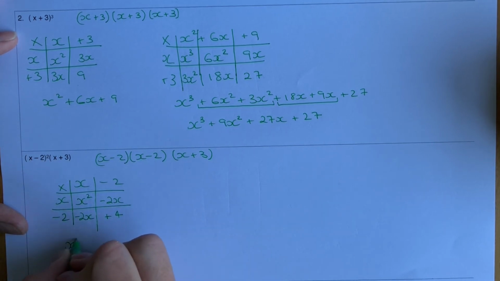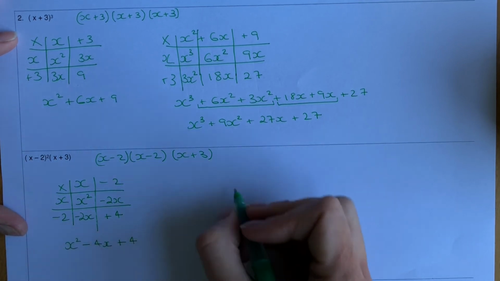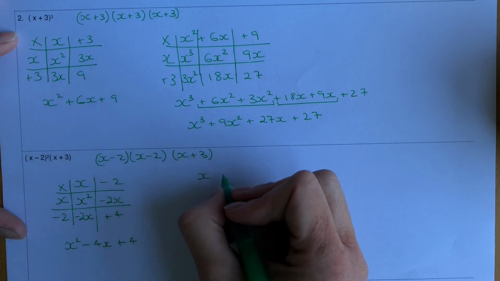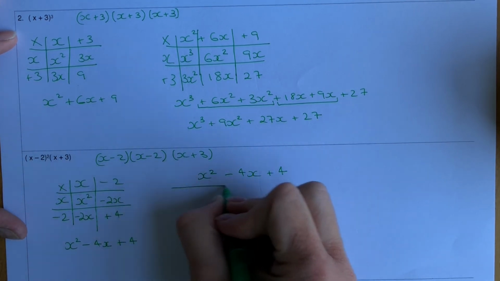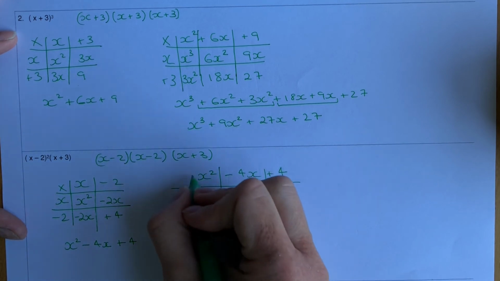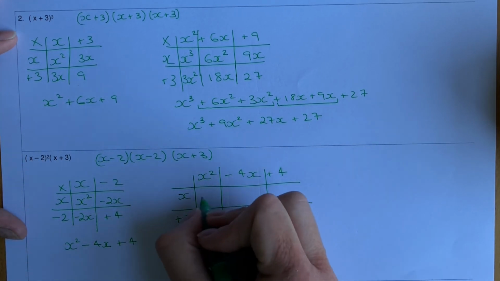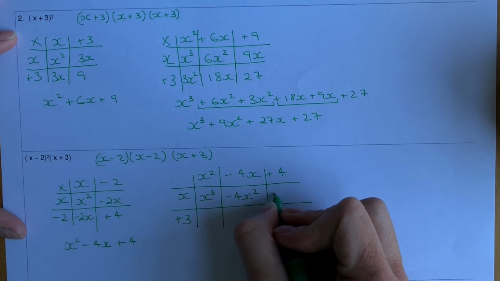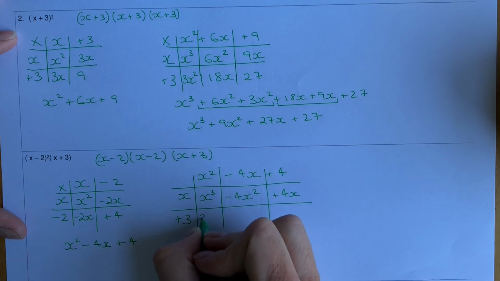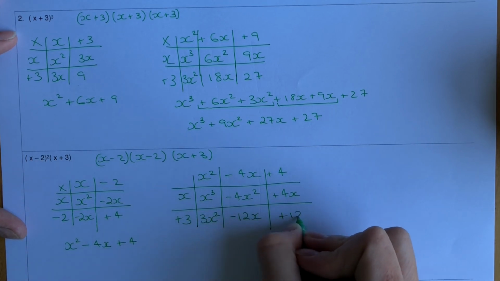So I've got x squared minus 4x add 4. Now we need to times that by x add 3. So I get x cubed minus 4x squared plus 4x, 3x squared minus 12x add 12.